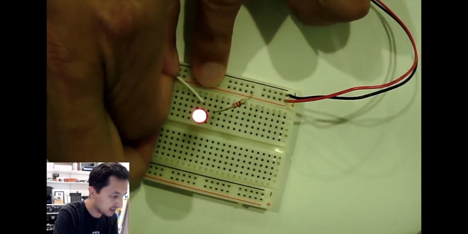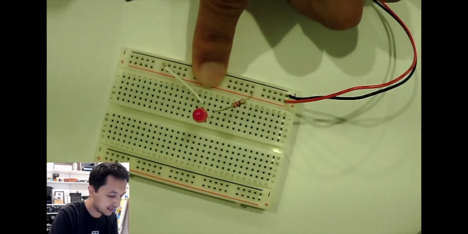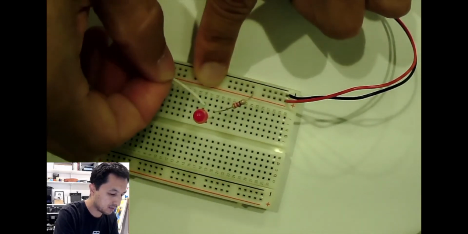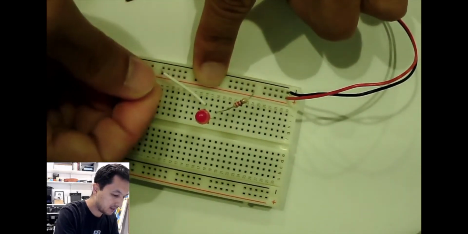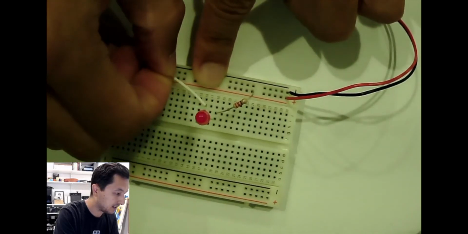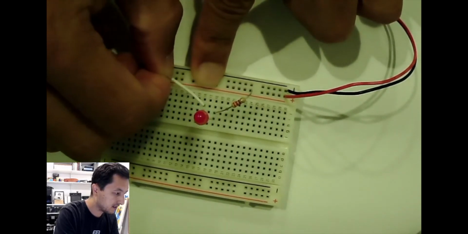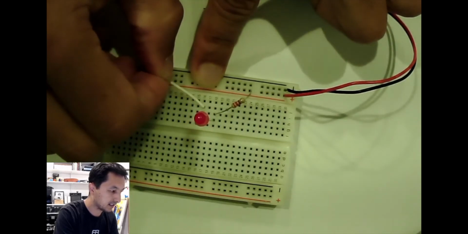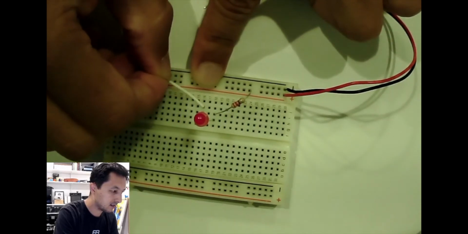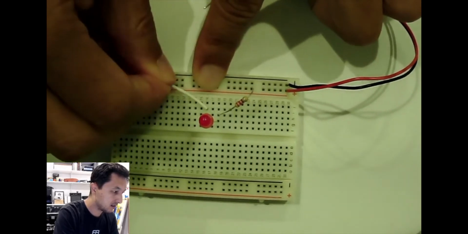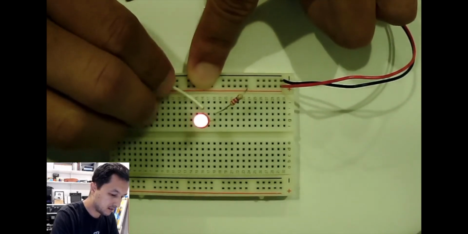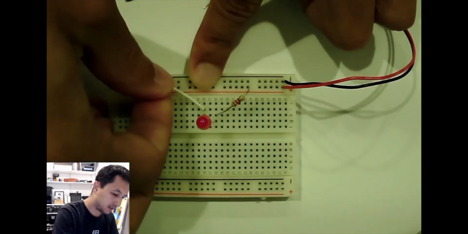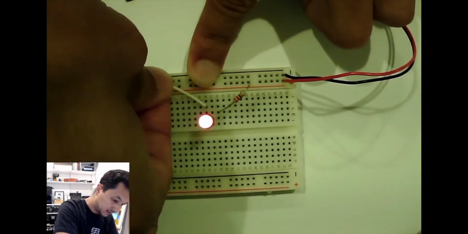If I disconnect any of this, then it's disconnected. So this is kind of like a switch: taking out one of the jumper cables and then putting it back in is like an on-off switch. I'm basically breaking the circuit and then reconnecting it. Cool.